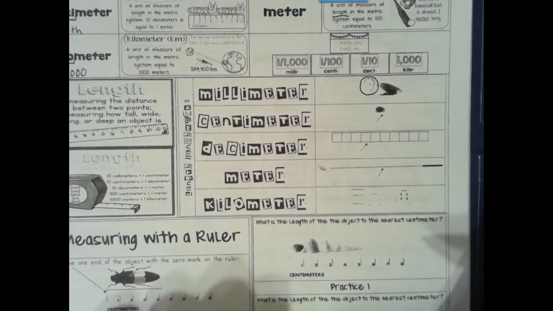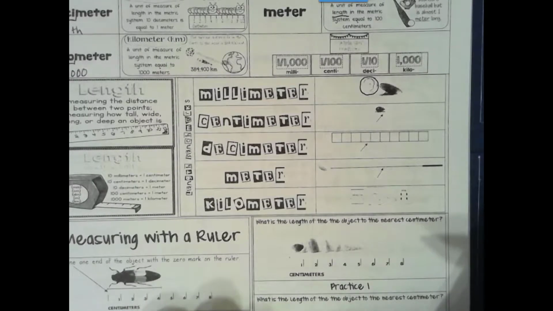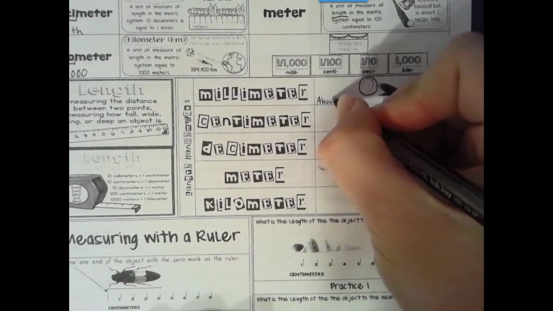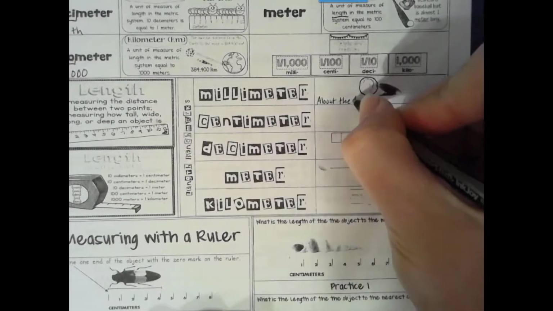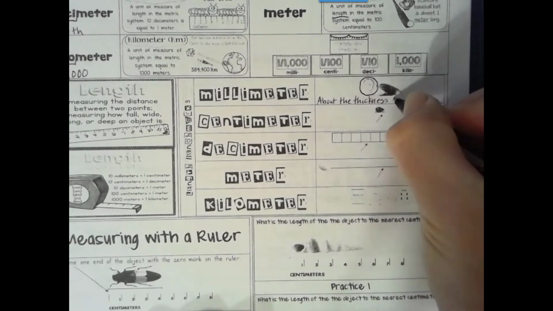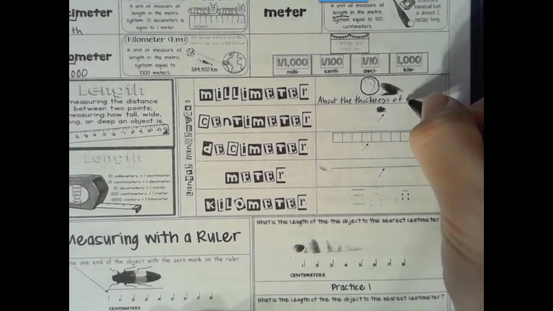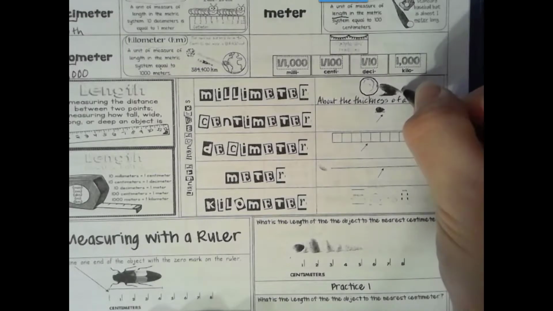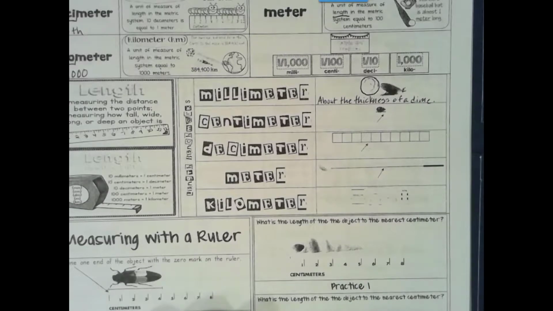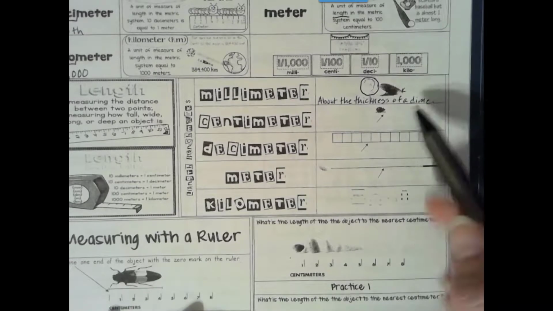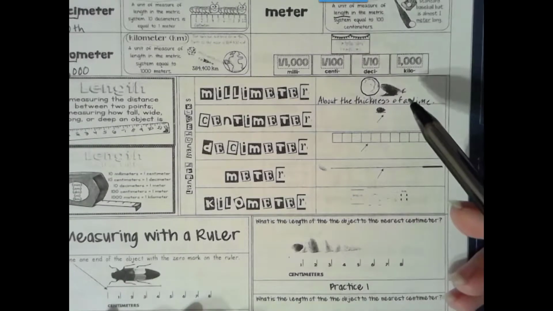If you want to know how big a millimeter is, it's about the thickness of a dime. So that's this part right here. That thickness, it's not very thick. It's very, very thin, actually. So millimeters are very small.